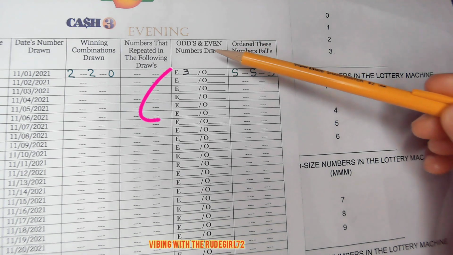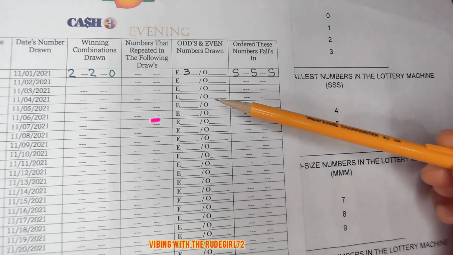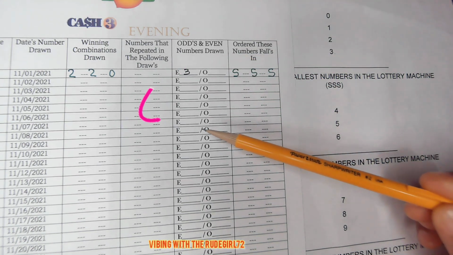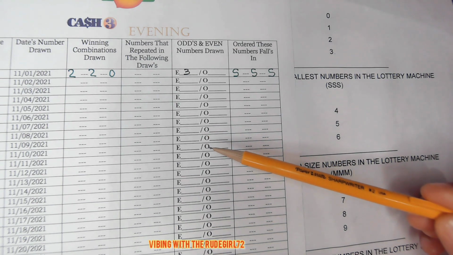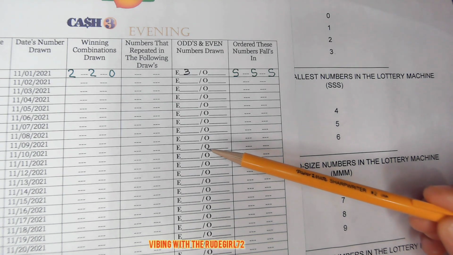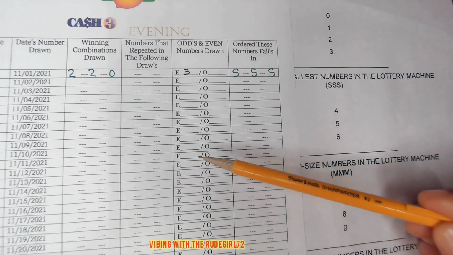Okay, and this column here is where we do our odds and evens. We always calculate that by following exactly how the machine is selecting these numbers. Sometimes the machine selects all 3 even or all 3 odd digits, or sometimes it goes 2, 1, or 1, 2, you know, and so forth, back and forth.